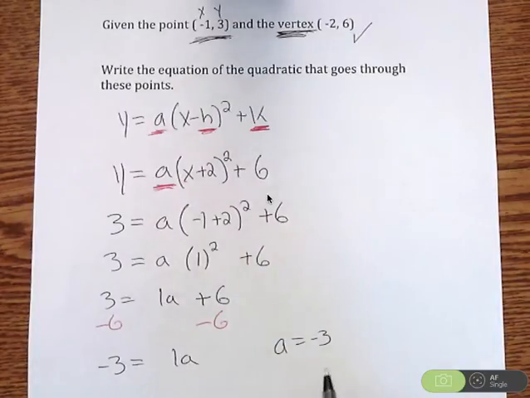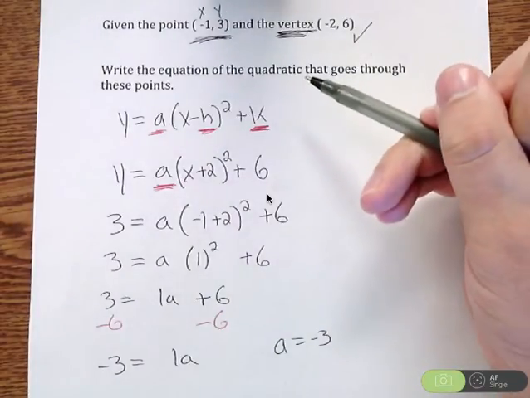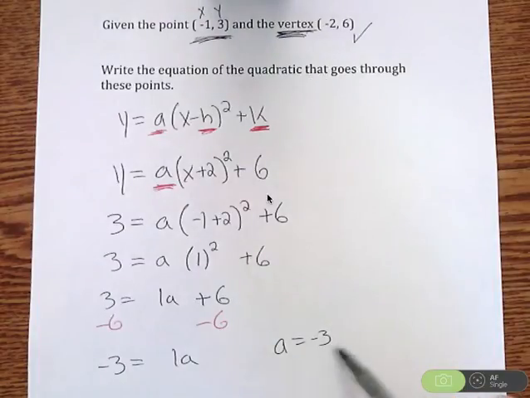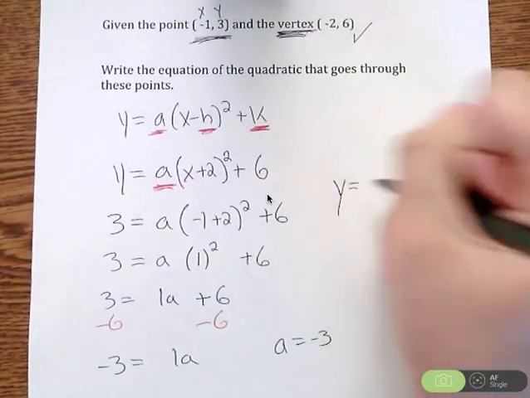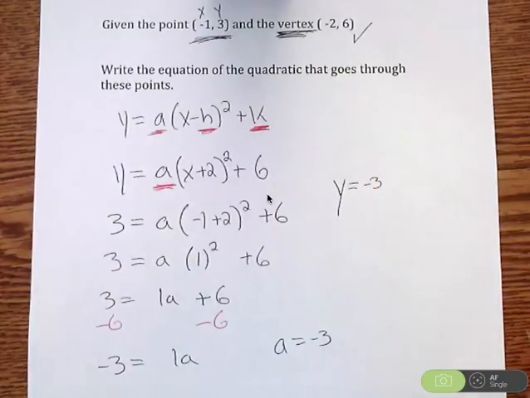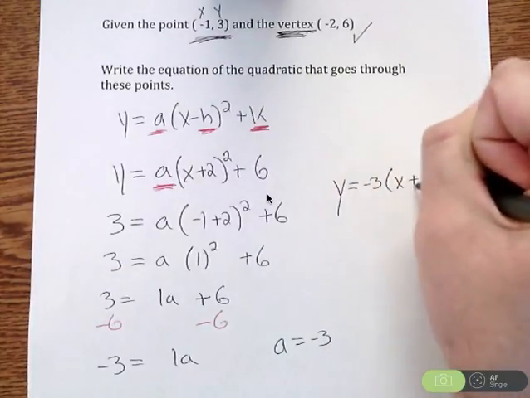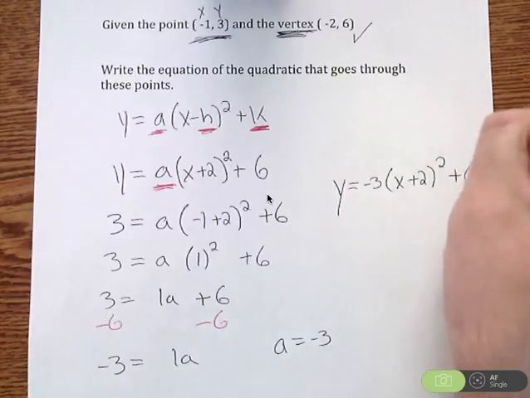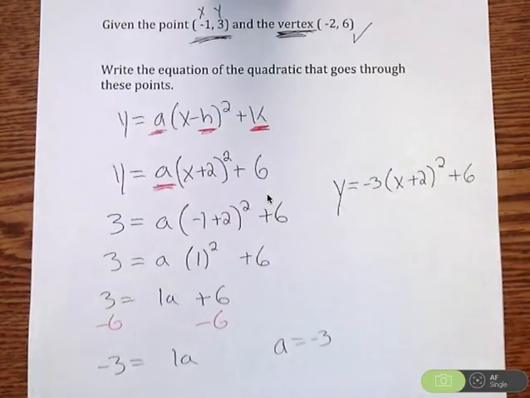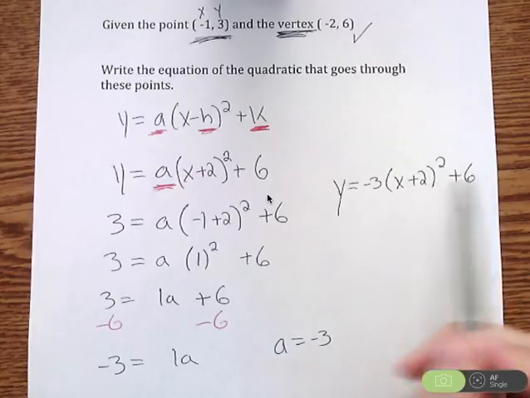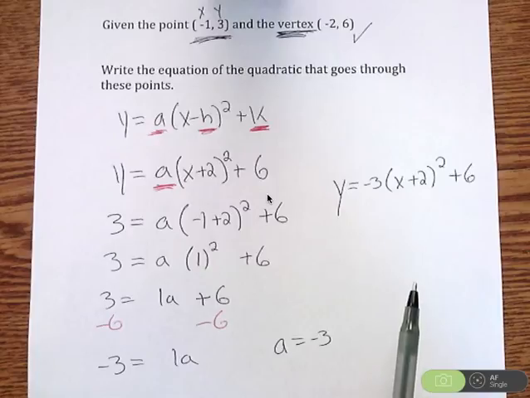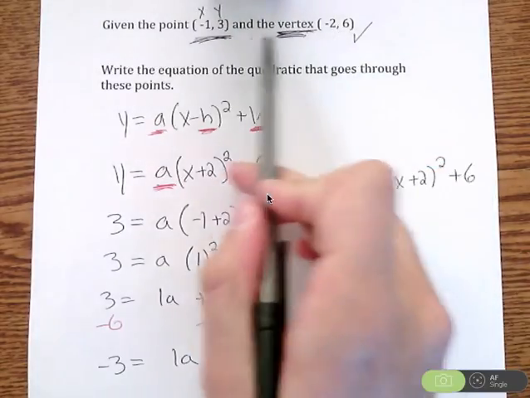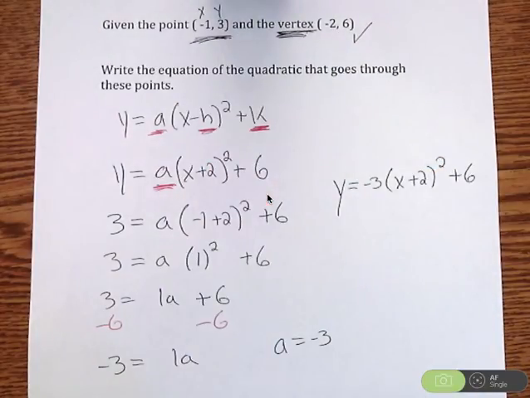That is not the answer to our problem, because remember we want to come up with a quadratic equation. So I'm going to take this a and fill it in, because that was the last missing piece we needed. Our answer here is going to be y equals -3 times (x plus 2) squared plus 6. So we found out what a, h, and k were, and we leave x and y alone. That would be a quadratic equation that has the vertex -2, 6, and that point -1, 3.